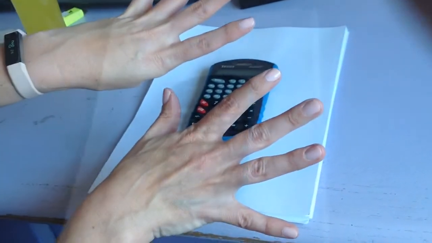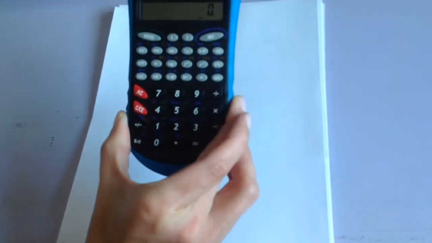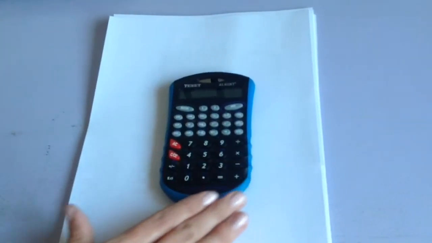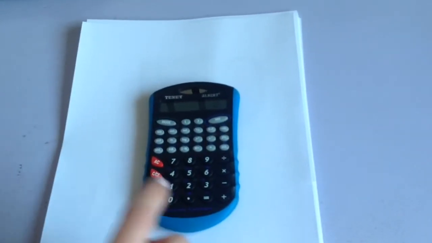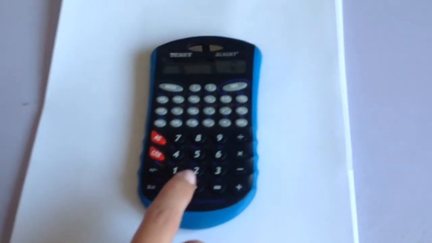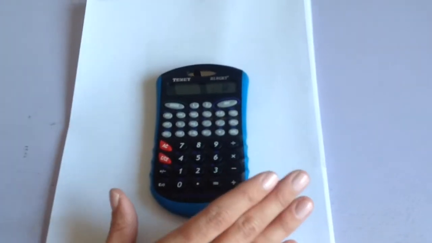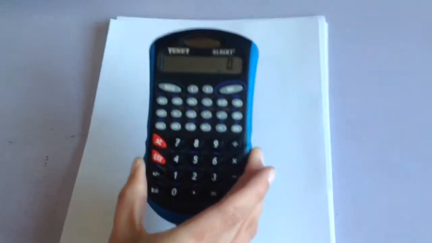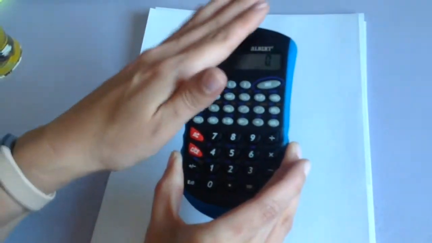Tip number 9. Know how to use your calculator. Practice with your calculator. Do it with the one you're going to take into the exam. Don't reach for your phone just because it's nearer. Get to know your calculator really well.